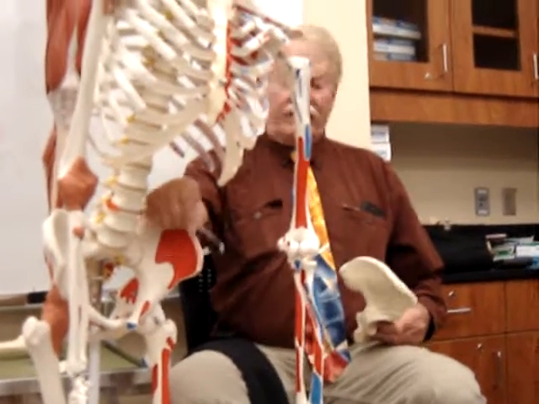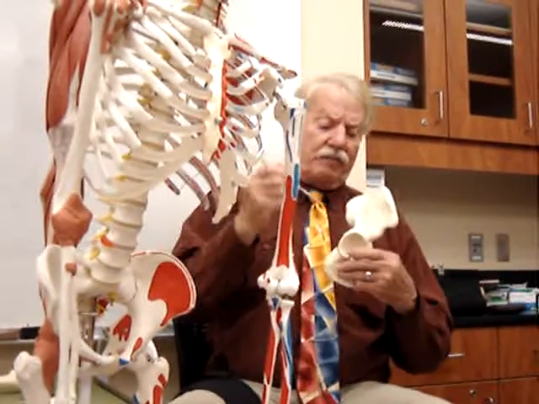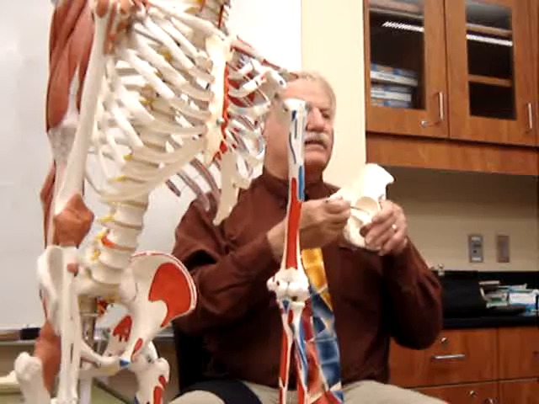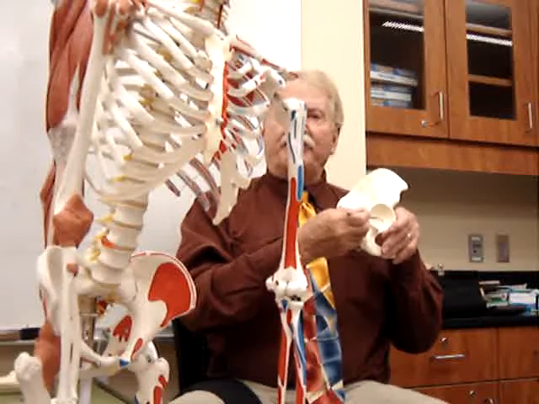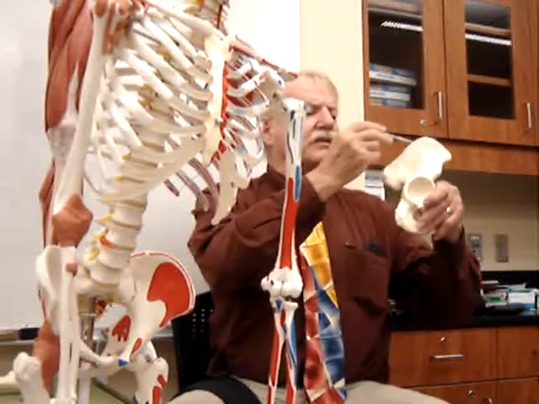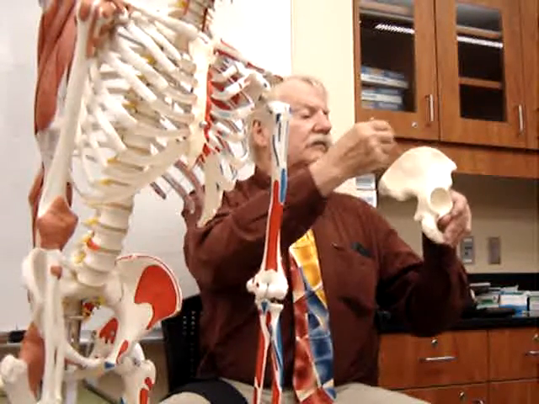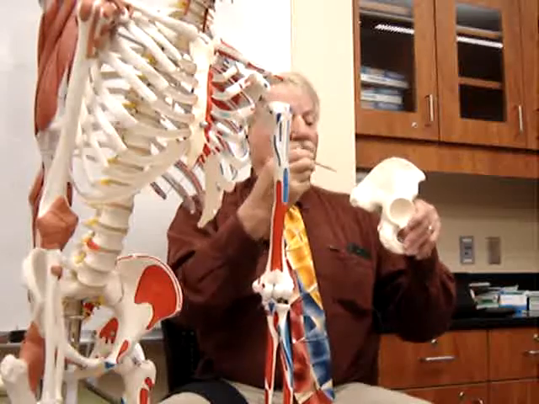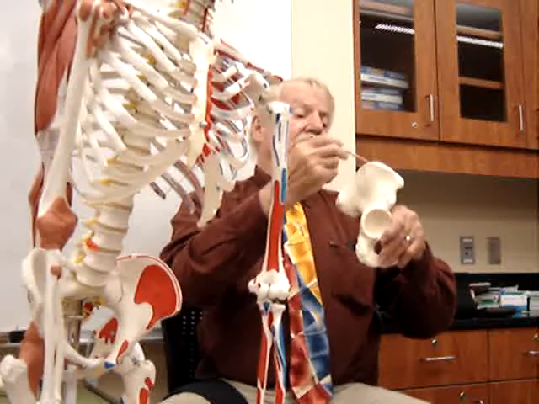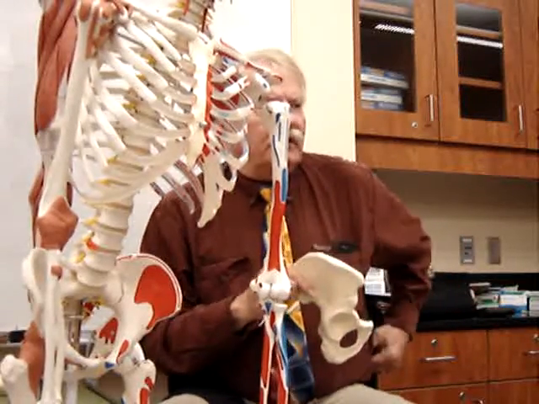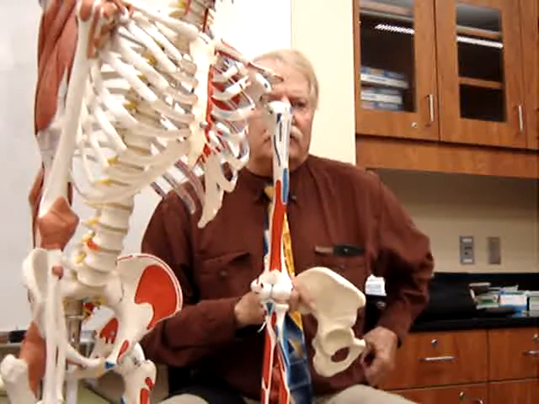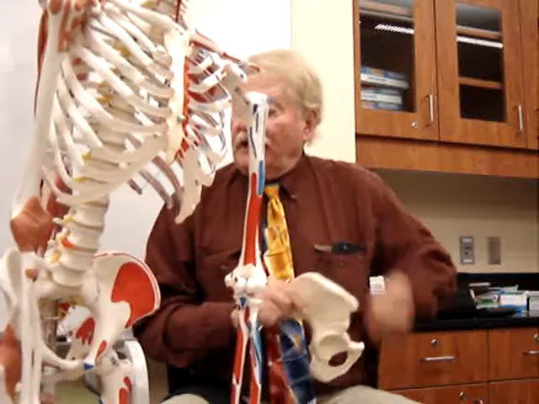Ilium? Okay, so remember the three bones come together in the center of the acetabulum, and the ilium is the larger one up here. Iliac crest? Okay, the iliac crest, and you can actually palpate the iliac crest all along its length, and you can see it here.